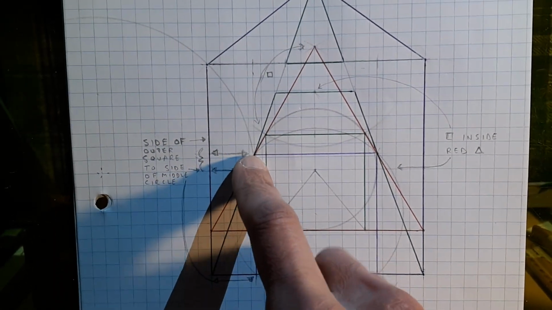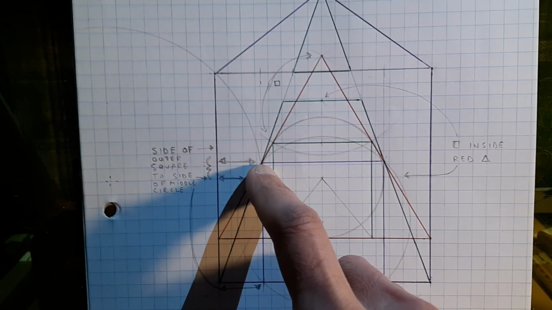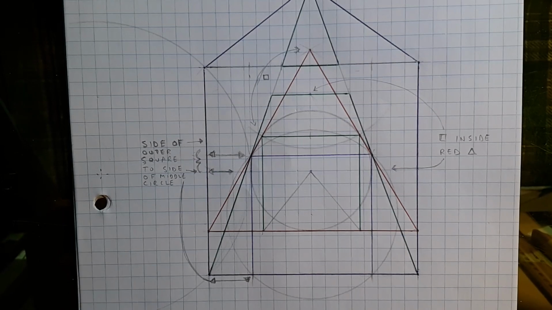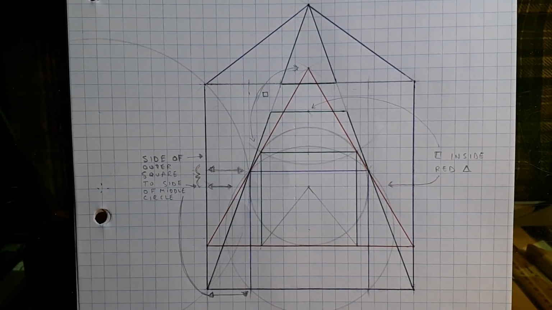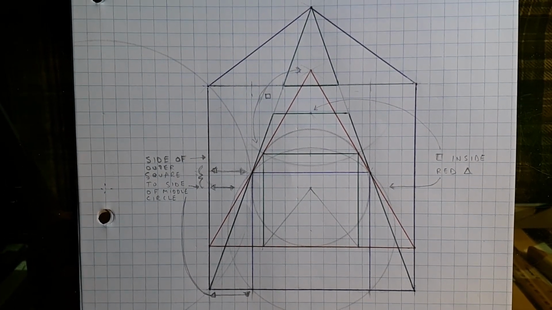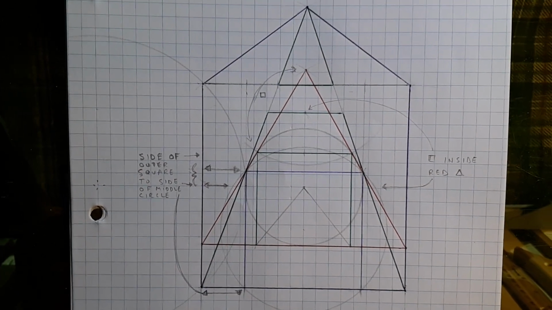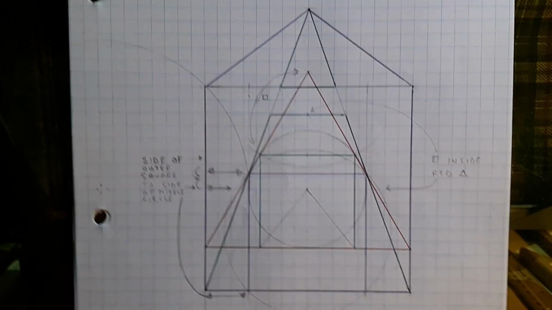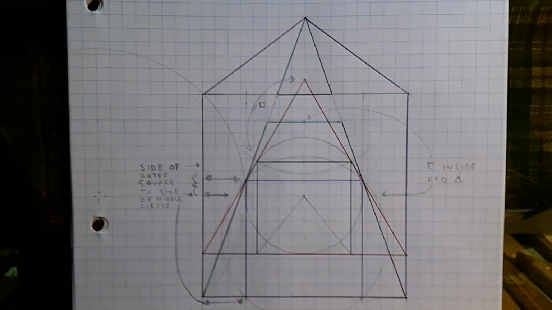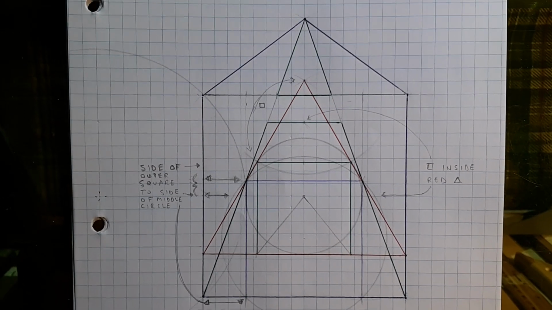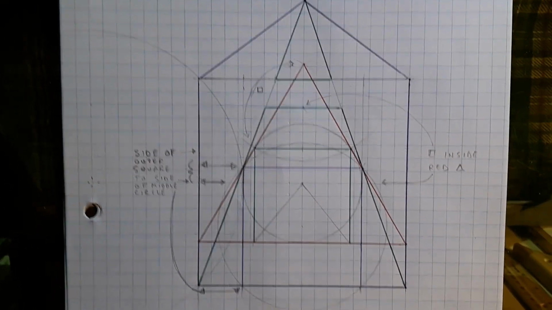And where those two points meet, this distance here, right from the sides, ends up being quite significant, is really what this is about. And the other information there is just the steps I went through, and I made some notes as a reminder to myself how I did things.